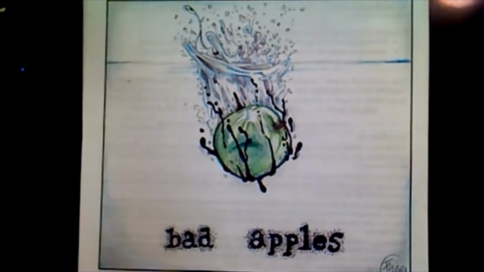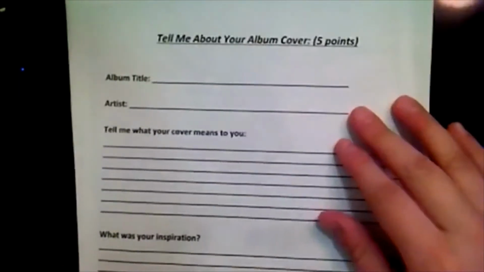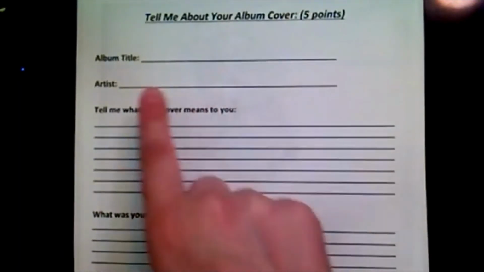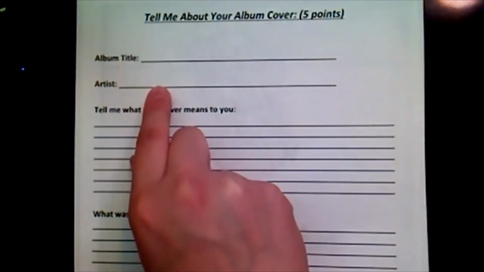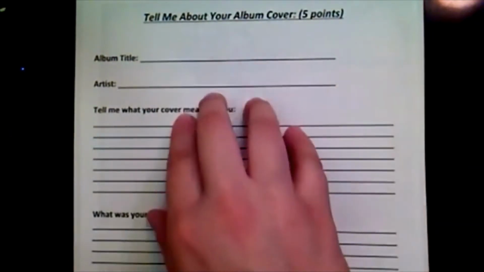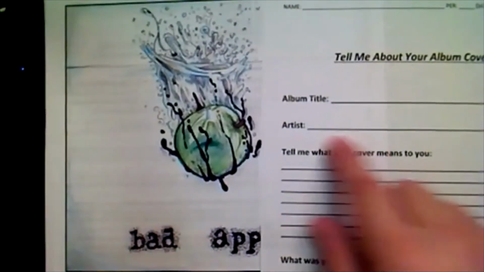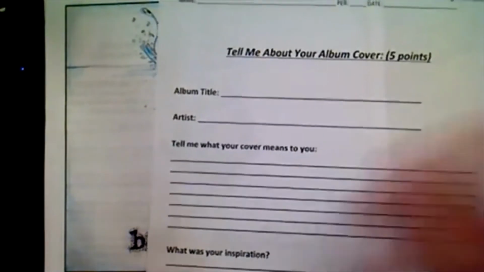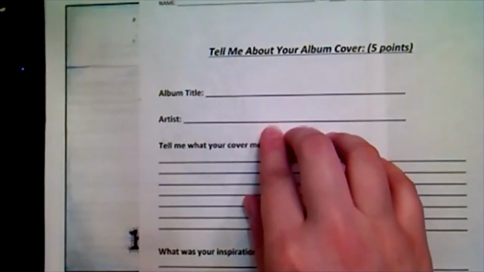So we're going to go ahead and look at what else we have in our packet. I want you guys to also tell me a little bit about your covers, and that's why you'll also find this paper. It says to tell me about your cover. I want your album title, your artist. So in my case, because it's a fictional band, mine would be Bad Apples, and that's who I would put as the artist.